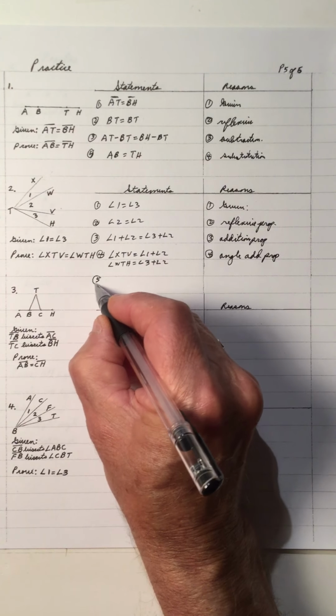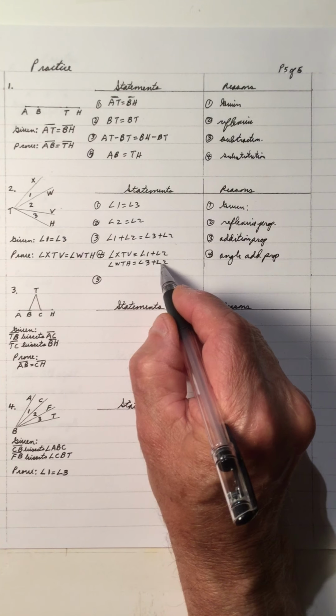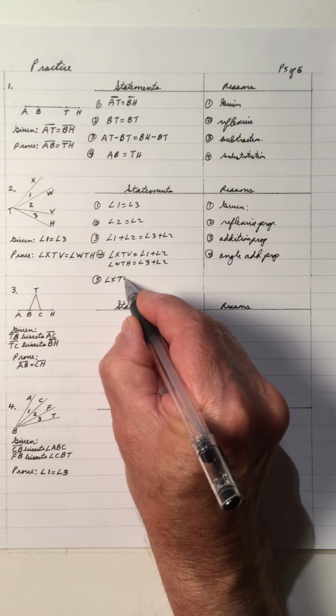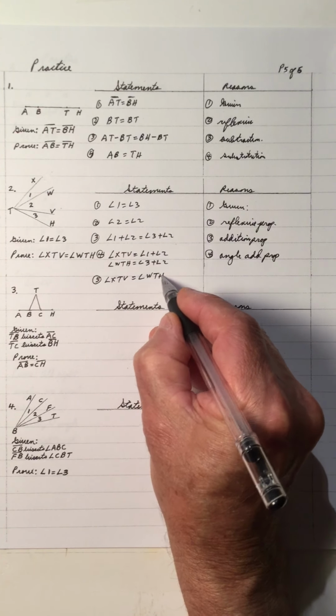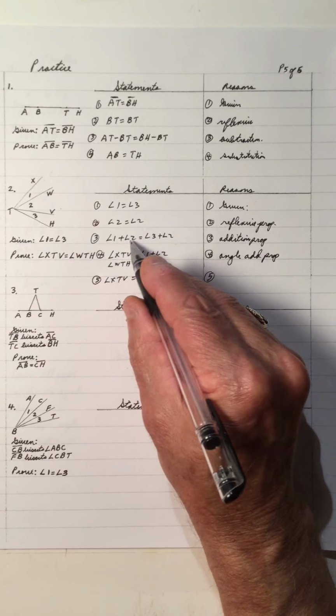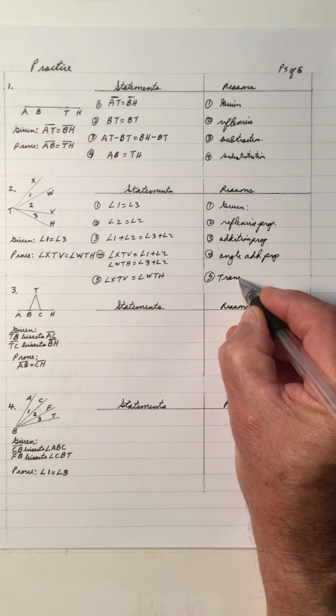And that leads us to, notice that 1 plus 2 is right here, 3 plus 2 is right here, and that means that XTV is equal to angle WTH, and if these two are equal and these are equal, that's the transitive property.